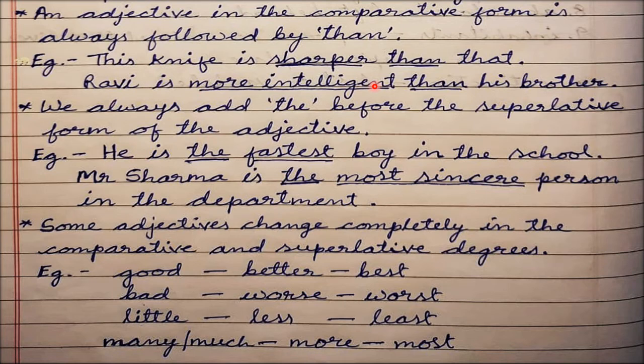Ravi is more intelligent than his brother. Now here in this case, Ravi is more intelligent. Now intelligent is a word which has more than two syllables. Intelligent, so it has four syllables. So for those words which have more than two syllables, we use more or most. Likewise, less or least. Ravi is less intelligent than his brother, or Ravi is more intelligent than his brother.